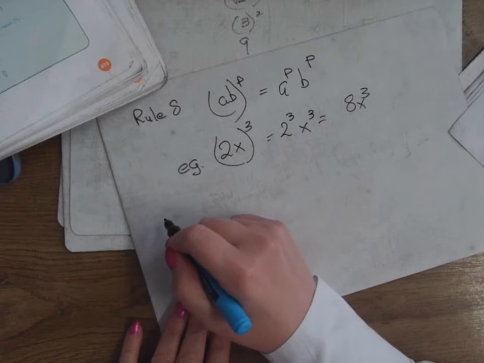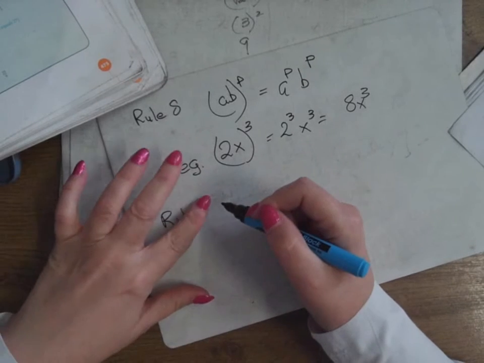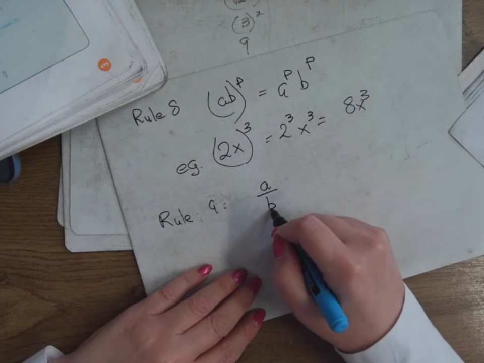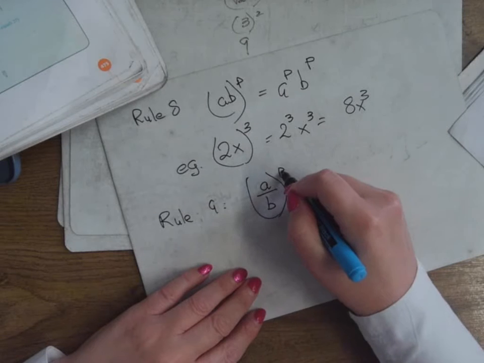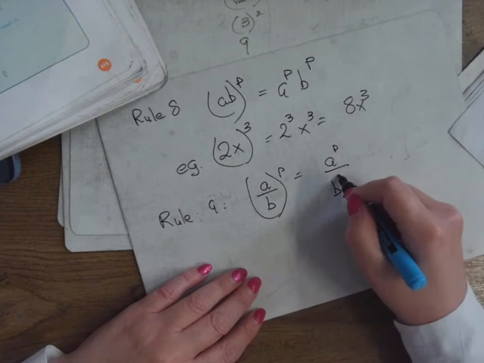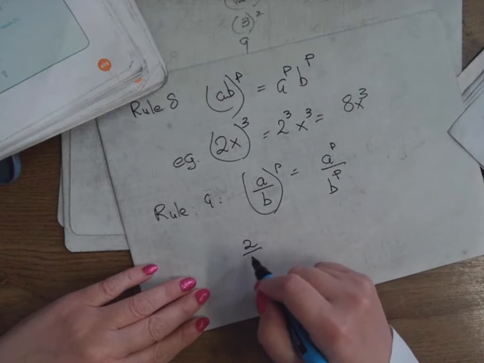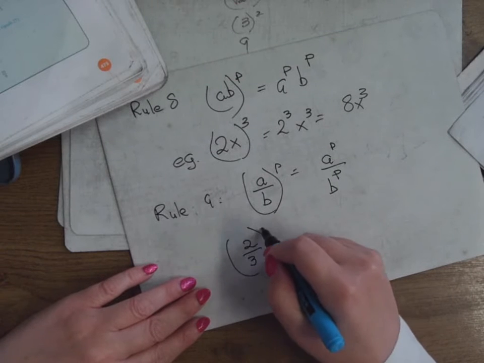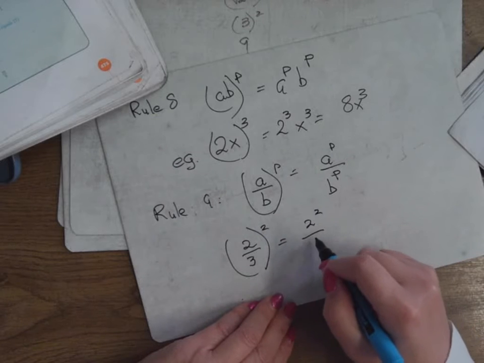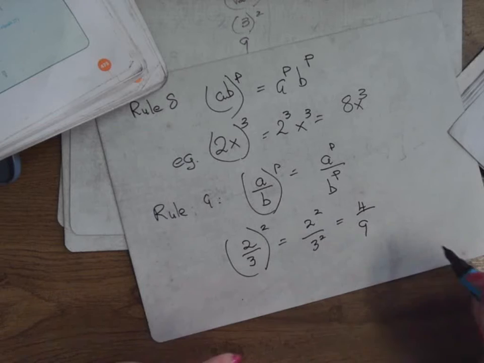Okay, and the last one, rule 9. Rule 9 is if you have a fraction to a power, it's the top to the power over the bottom to the power. And again, you've been doing this a lot, right? For example, if you have 2/3 all squared, you'd square the top and square the bottom, wouldn't you? So it's the top squared over the bottom squared, which is 4/9. So you've been using rule 9 all the time.